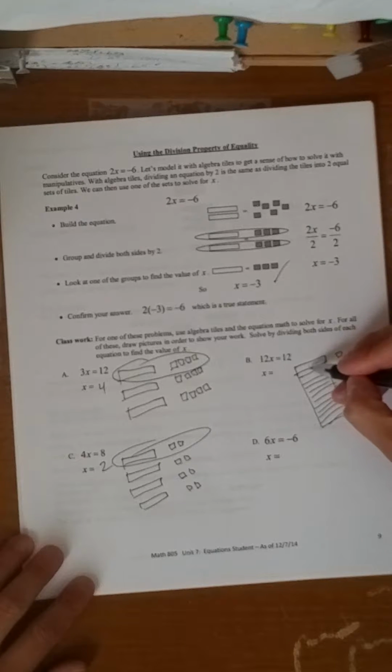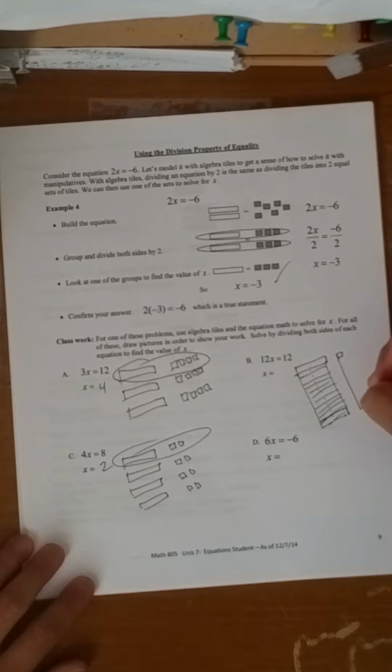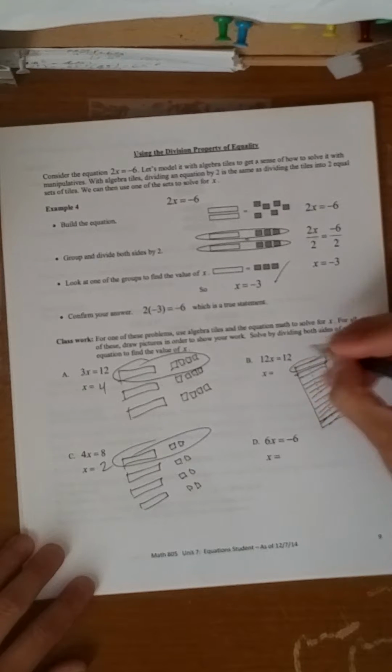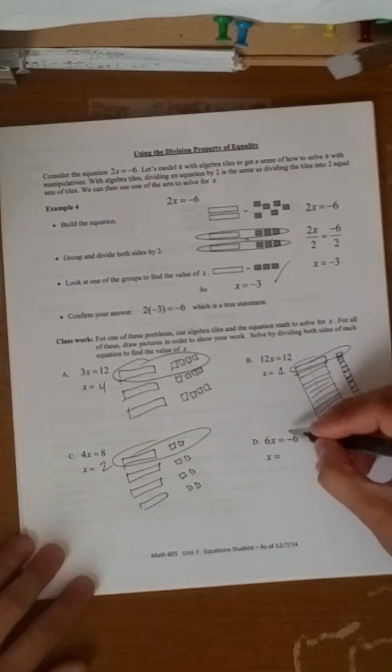Is that 12? Let's check. 1, 2, 3, 4, 5, 6, 7, 8, 9, 10, 11, 12. That's pretty good. And we get the idea. x is 1.